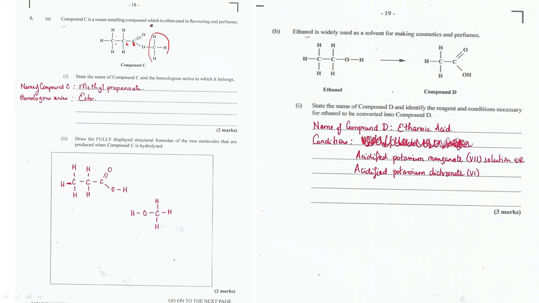And so once you see it look like this with a double bond O, and then you got this extra R group down here and this one up here, it's an ester. Okay. Then it says draw the fully displayed structural formula of the 2 molecules that are produced when compound C is hydrolyzed. And of course, you're going to get back the carboxylic acid and the alcohol that the ones were. So you're going to get propanoic acid and methanol.